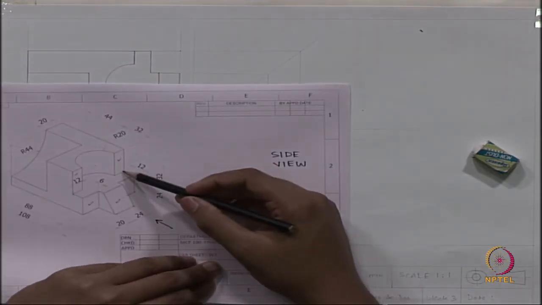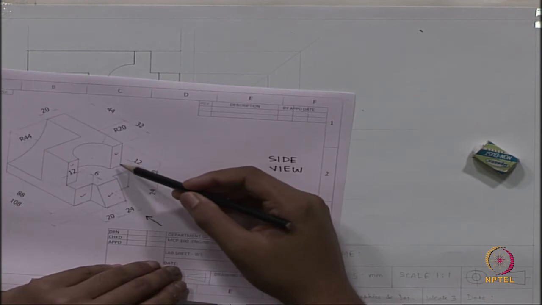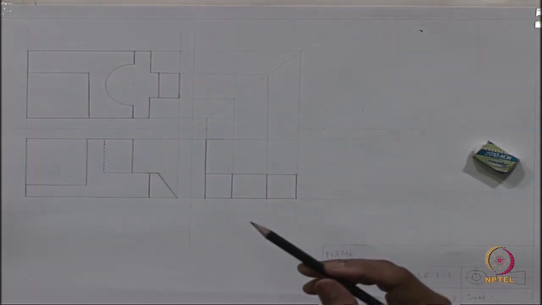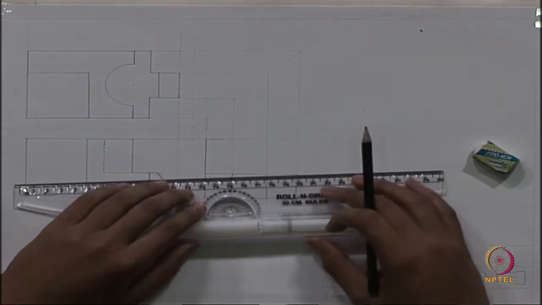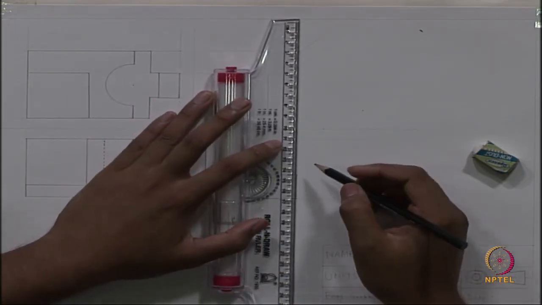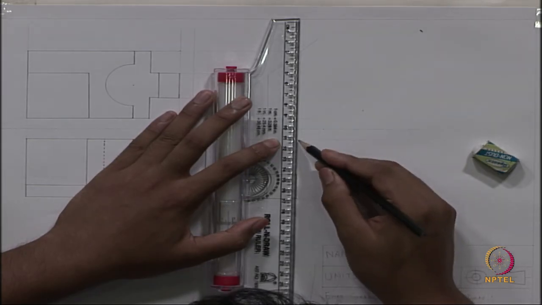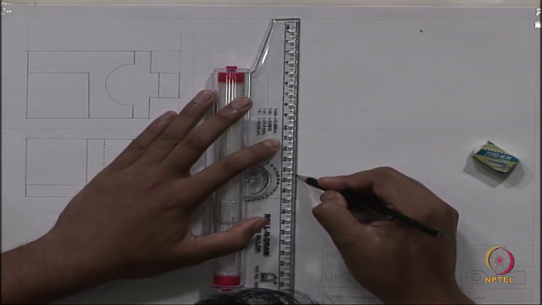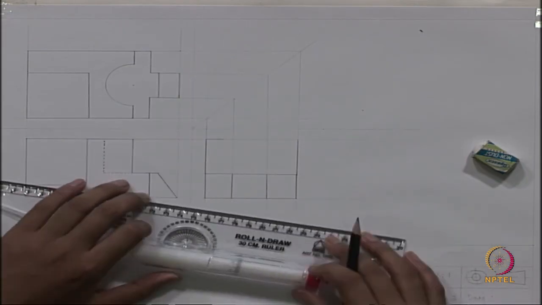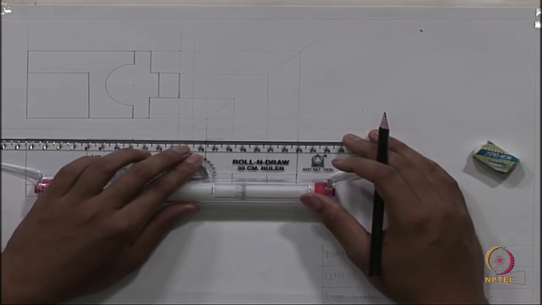The same feature is there on the right side also. So, I will draw that too, 32 and 12.